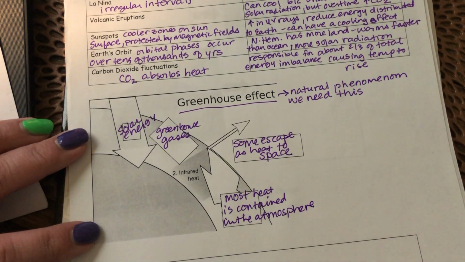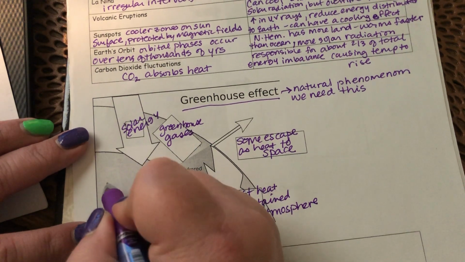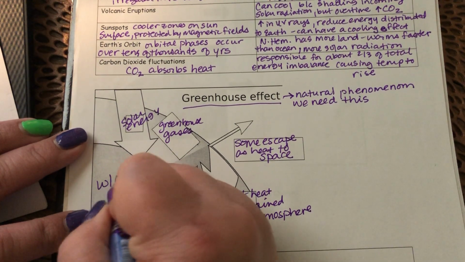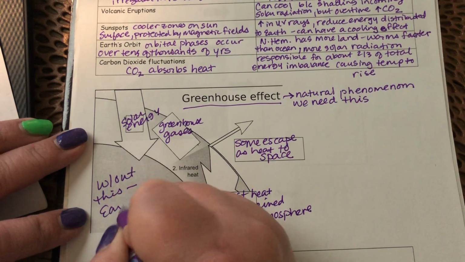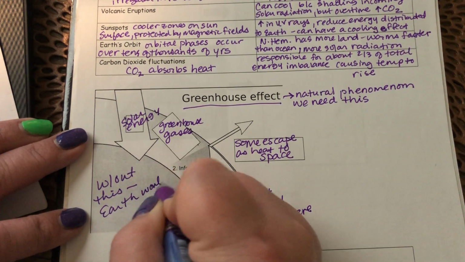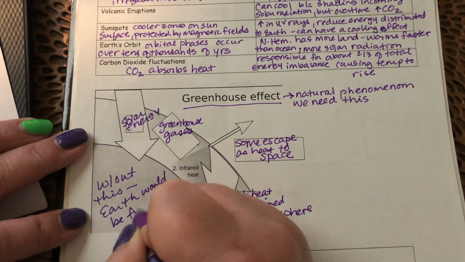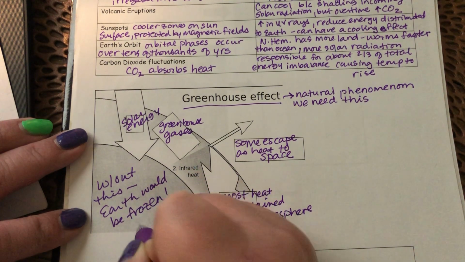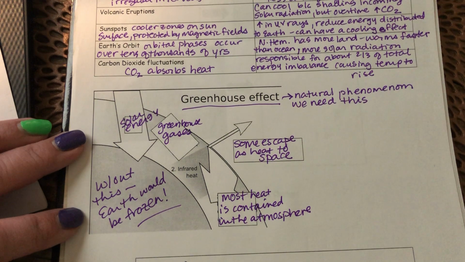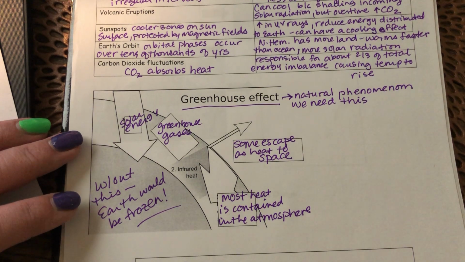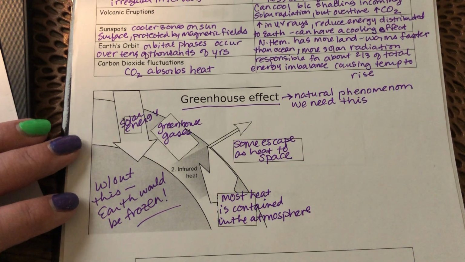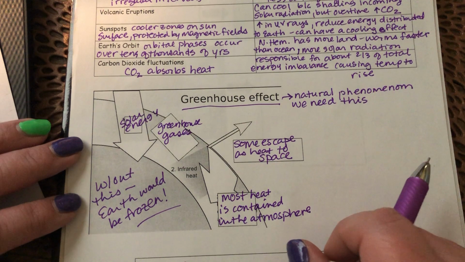Okay, so without this greenhouse effect, Earth would be frozen. Okay, so just remember this is a natural phenomenon. So the gases absorb heat and release it gradually over time.